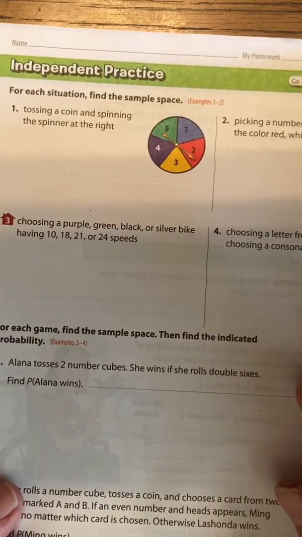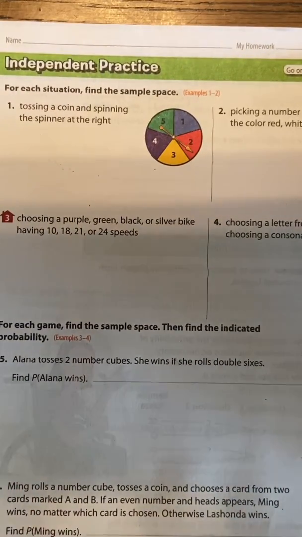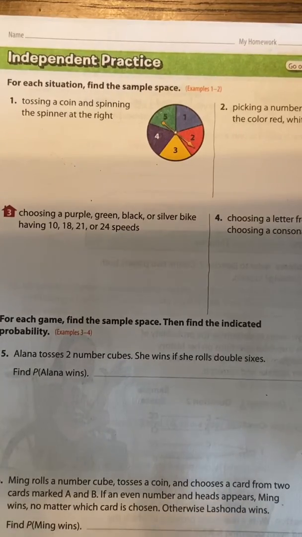On the next page, 737. Same thing for each situation, find the sample space. Now I'm going to stick to the directions on this one. I think I've done enough for you guys to have an idea of how this would connect to probability. And we'll see a couple of those before we stop.